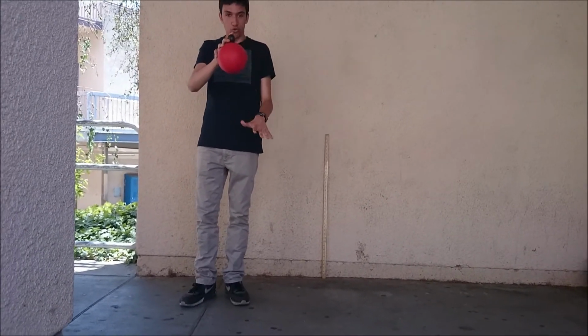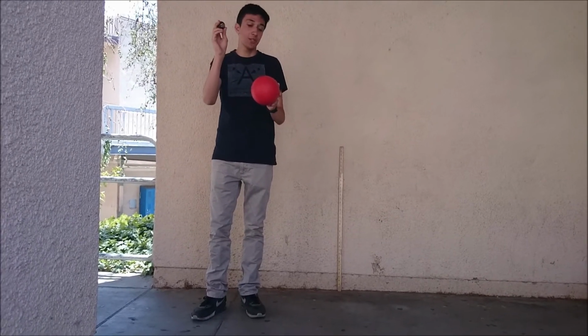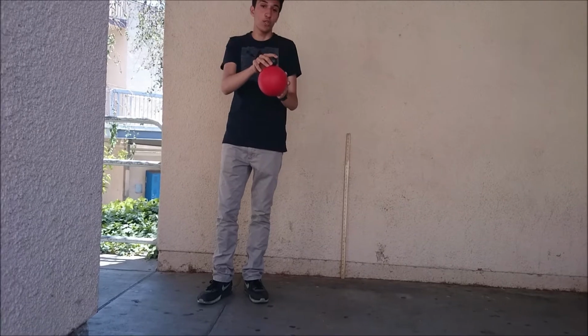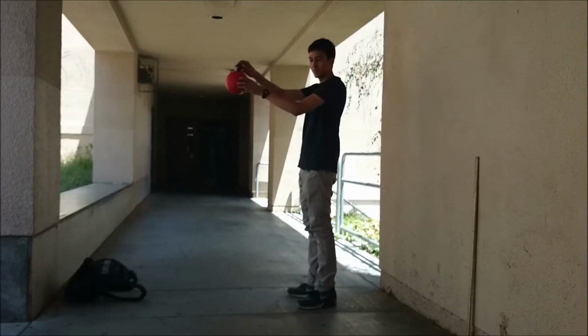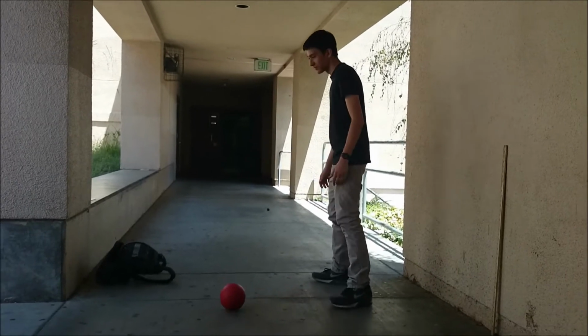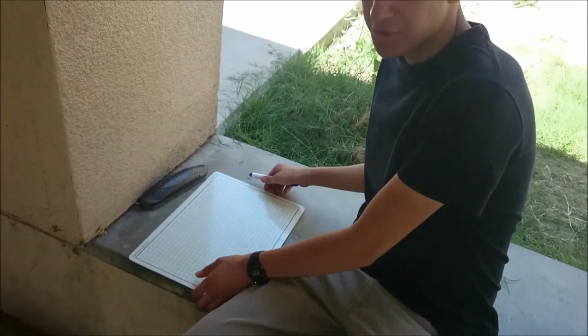And so once they drop, the momentum is going to switch. So that means that the bouncy ball is going to have the same momentum the red ball had initially, which means you're going to have a very fast moving, very high jumping bouncy ball. There you go.